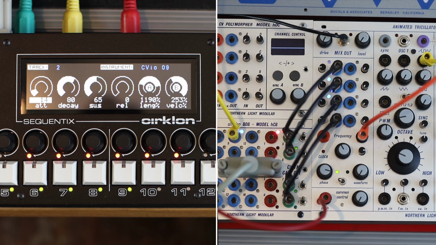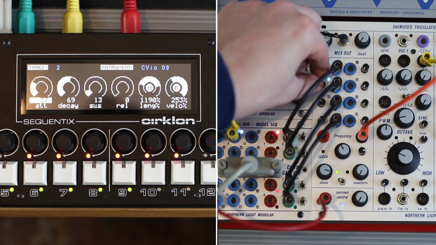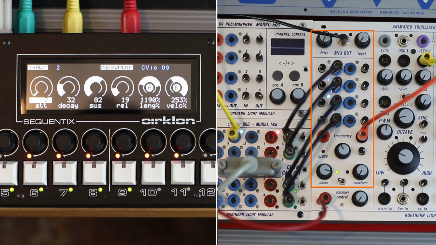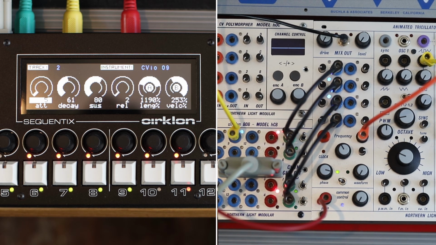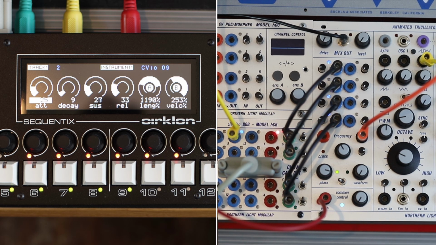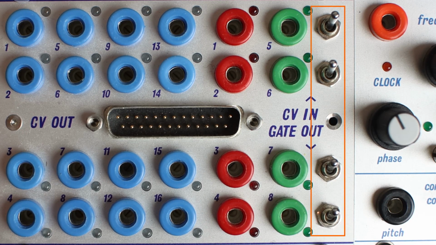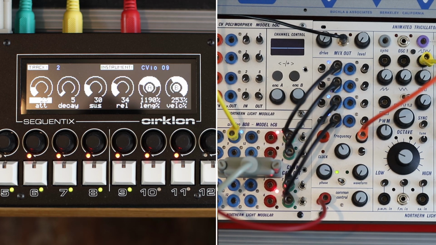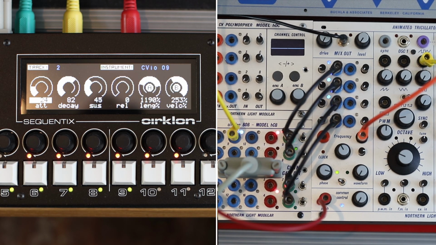As mentioned, the green bananas can be used as inputs. Here I will show you how you can send CV from your modular back into the Cirklon, modulating the stages of an envelope generated by the Cirklon. This section of the 2AT Animated Tricillator is an 8-output swarm LFO. It is identical to the Electric Dompteur model HED, also from Northern Light Modular. I'm sending out 4 of these slightly out-of-phase LFOs into the green inputs of the HCB. For the green bananas to work as inputs, the little switch next to it needs to be pointing up. I'll now move on to show you how I set it up on the Cirklon.